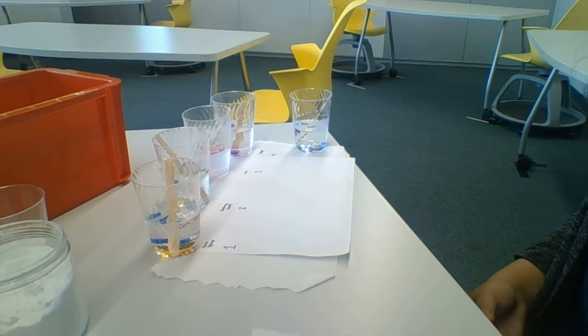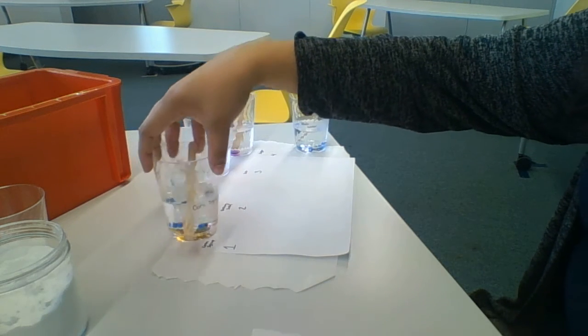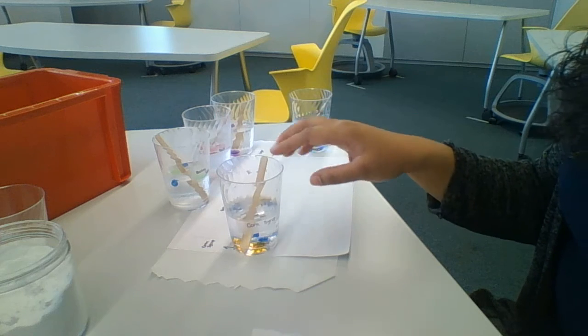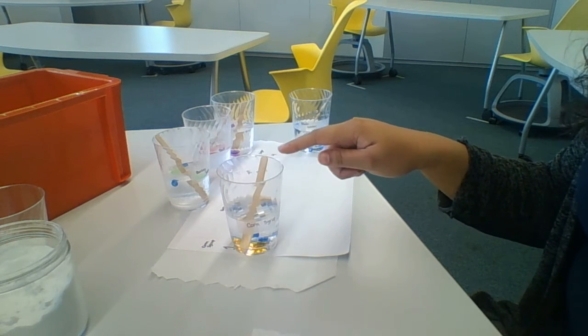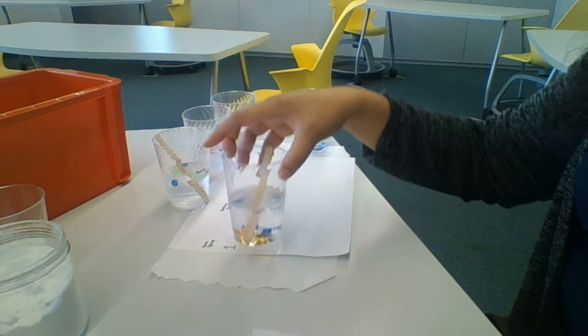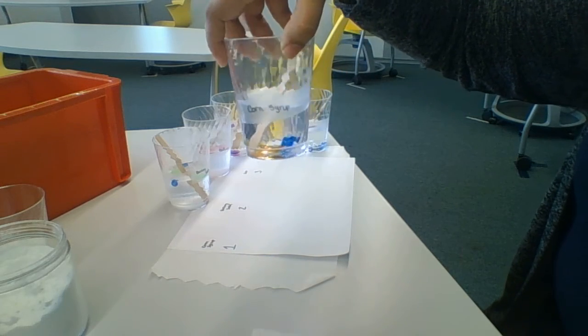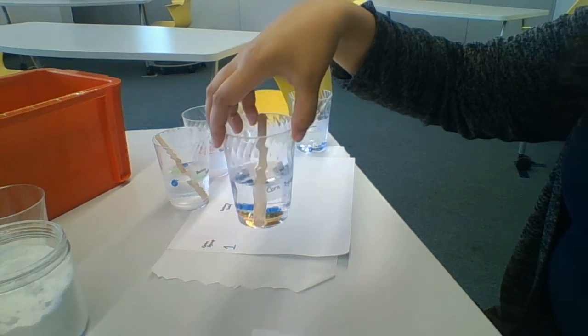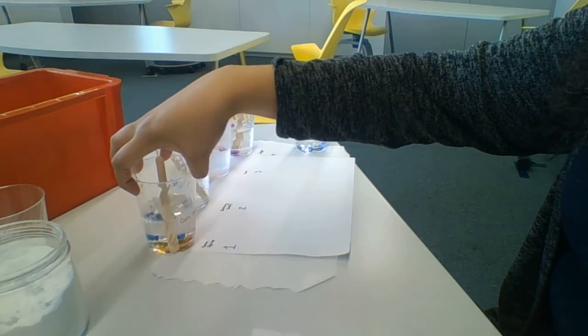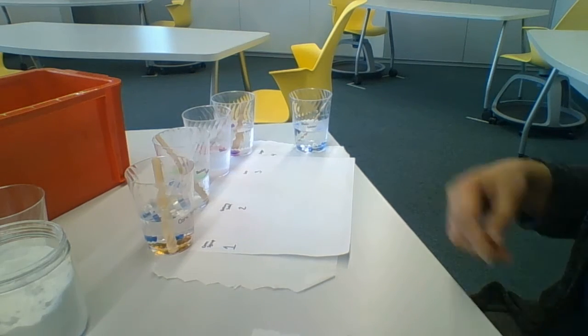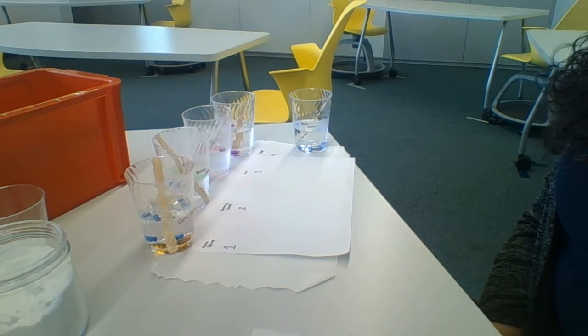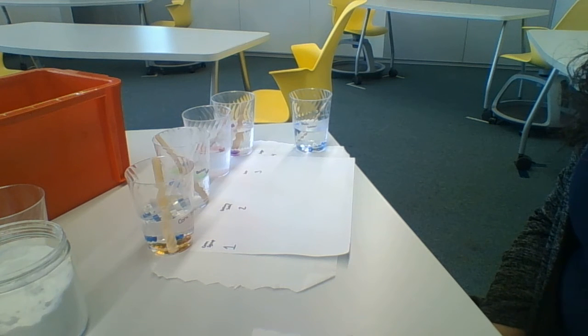By that I mean, for example, if we leave the corn syrup with the water for an hour, do you think the plastic rhinestones would still be on the bottom when we came back and checked on them? And the same for the other ones? Or do you think that it would change?